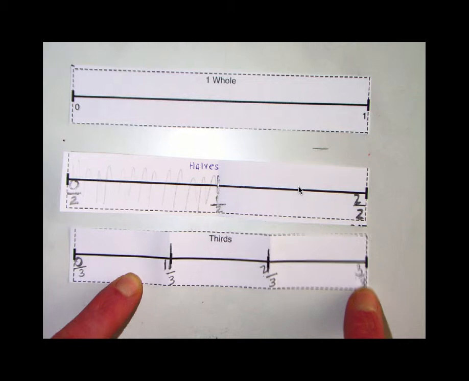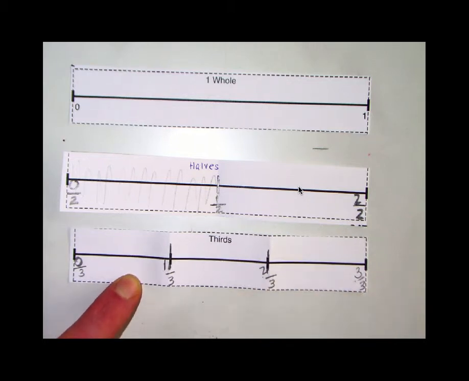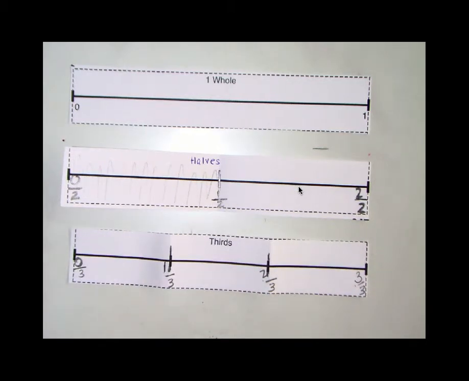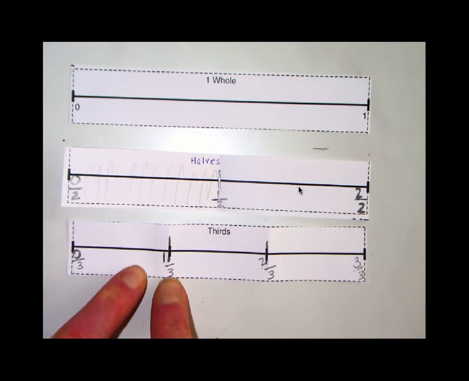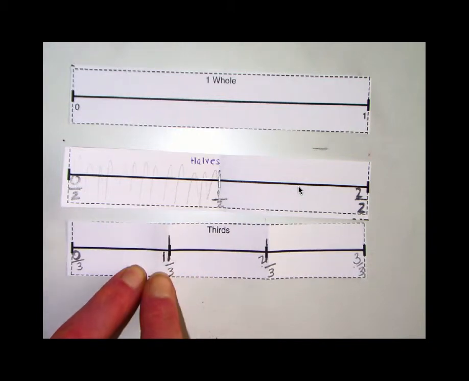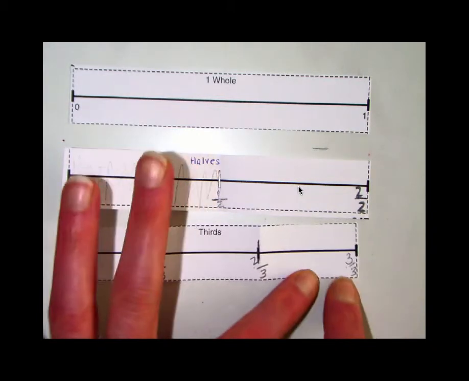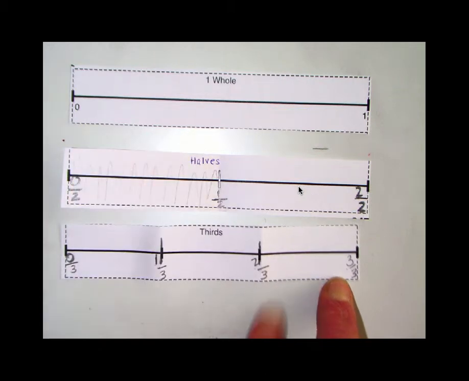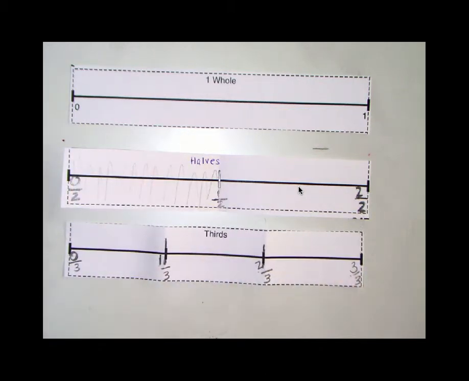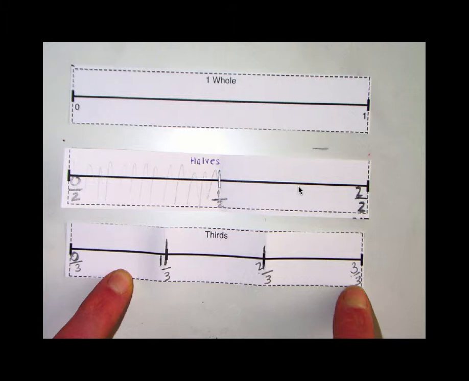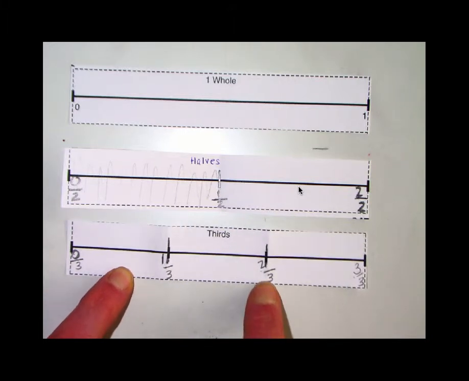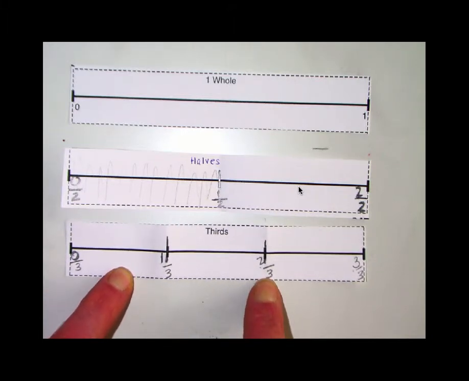The 3 out of 3 would also be 1 whole. 3/3 is equal to 1 whole. What fraction is between 1/3 and 3/3? Well, here's 1/3, 1 piece out of 3 pieces, and here's 3/3, 3 pieces out of 3 pieces. 1, 2, 3 pieces. If this is 1/3 and that's 3/3, I know that 2/3 is in between 1/3 and 3/3.